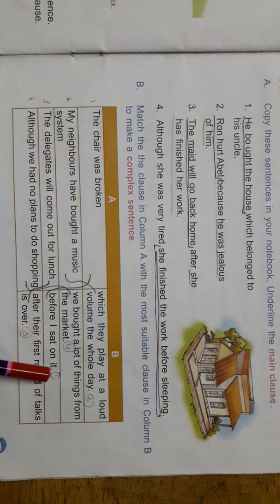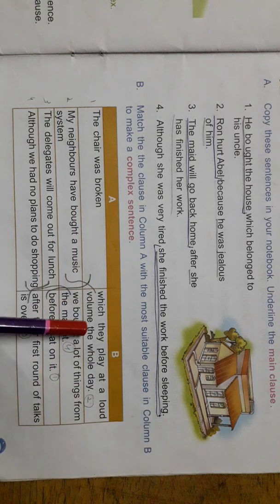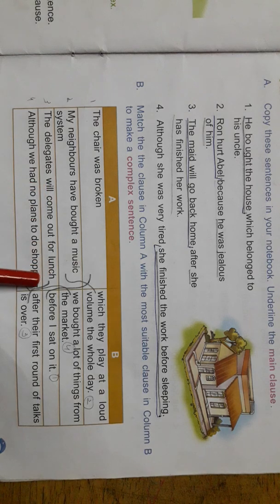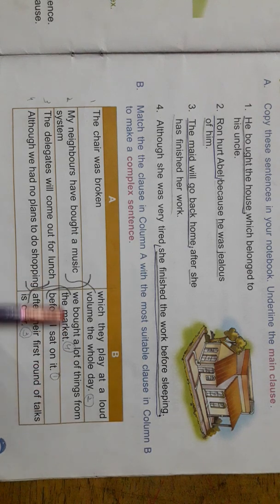Come to the next one. Here you have to match the columns. The chair was broken. It goes with before I sat on it. My neighbors have bought a music system which they play at loud volume the whole day. The delegates will come out for lunch after their first round of talks is over. And the fourth one, although we had no plans to do shopping, we bought a lot of things from the market. And in this way, you have to complete it in your book.